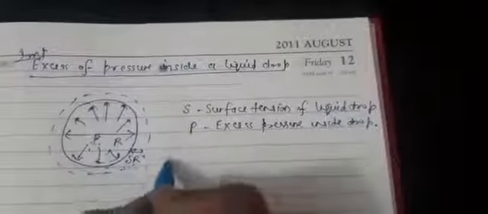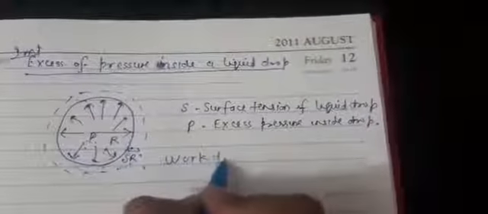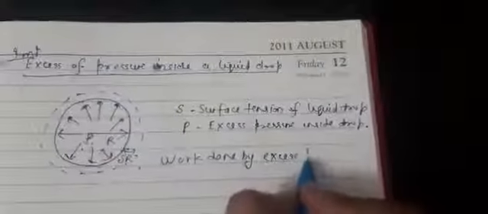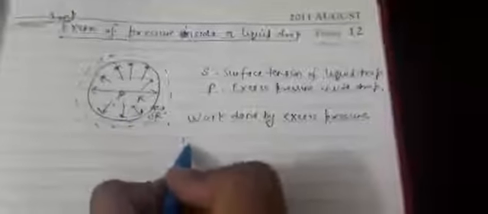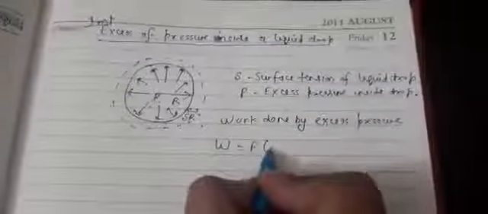Now, the work done by excess pressure will be given by force into displacement. And this force we can express in terms of pressure, so this is excess pressure multiplied by area, into the displacement, which is the increase in radius.